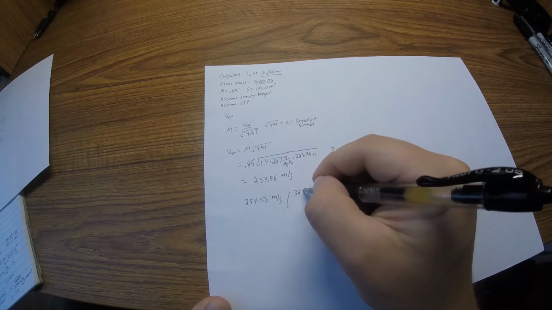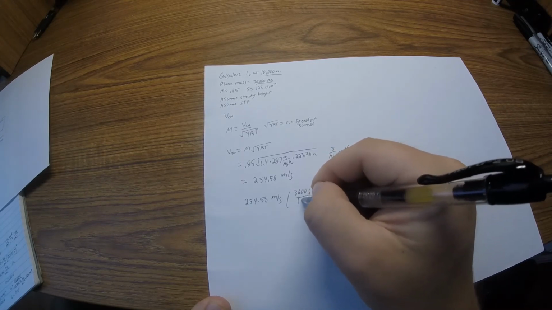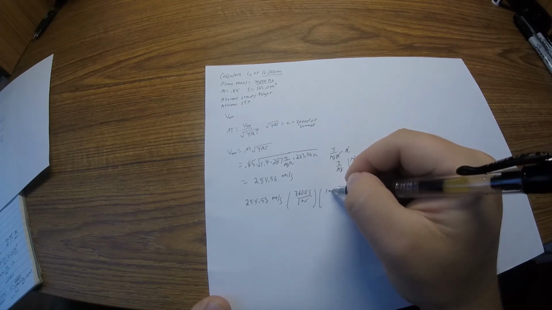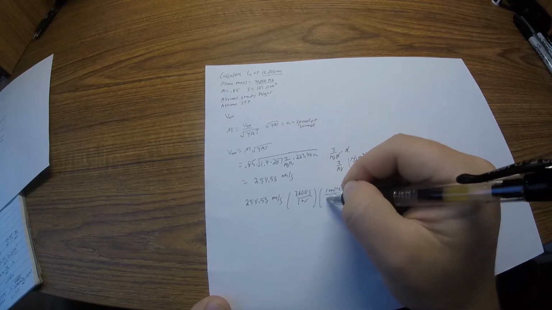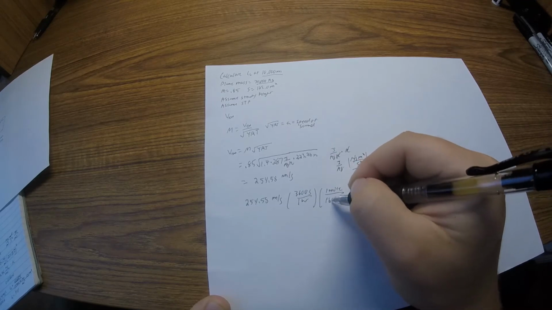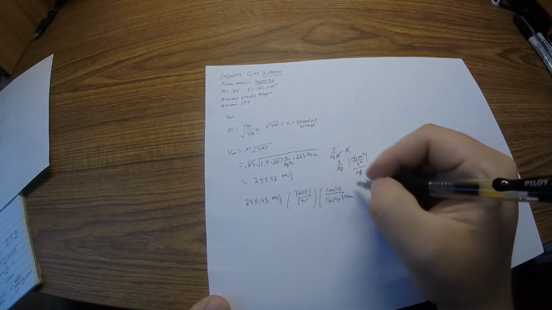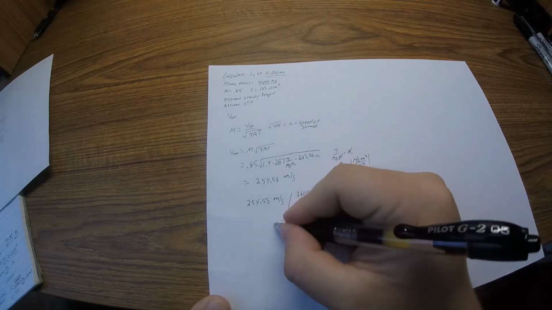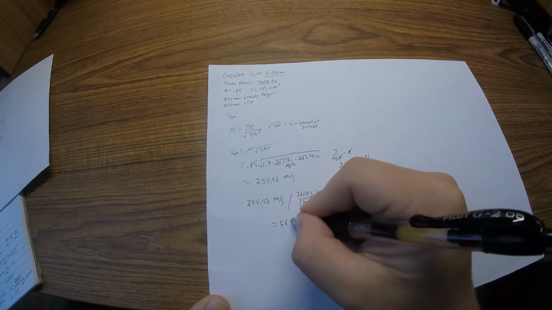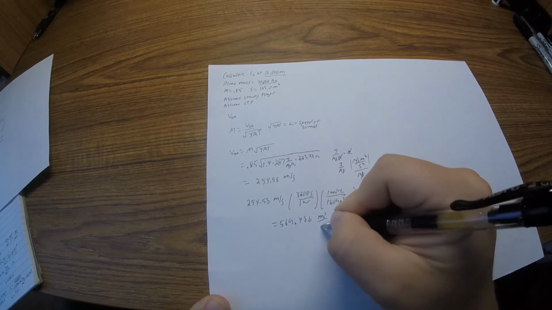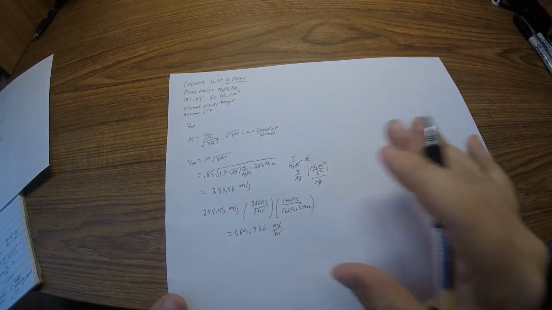You've got 3,600 seconds in 1 hour, and 1 mile is about 1,600 meters. Solving this is 569.486 miles per hour. So pretty fast.